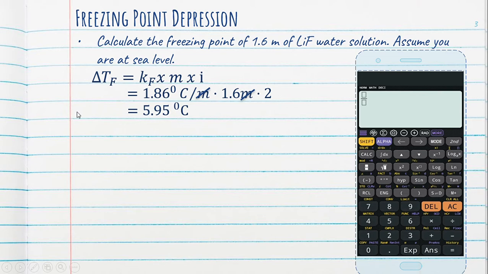But this is not the final answer. We will get the temperature of the H2O, water, and the freezing point of water is 0 degrees Celsius. Minus that to the change in the freezing temperature, which is negative 5.95 degrees Celsius. So this is now the freezing point of this solution.